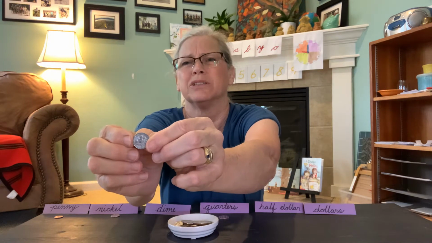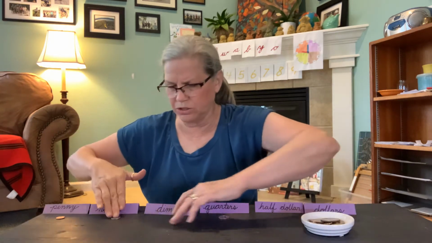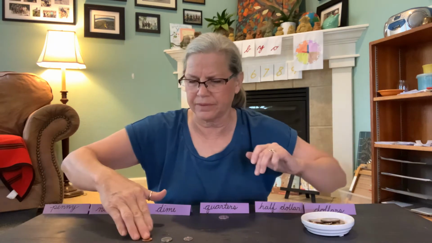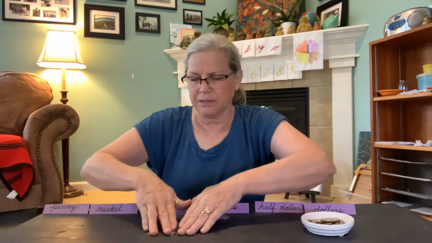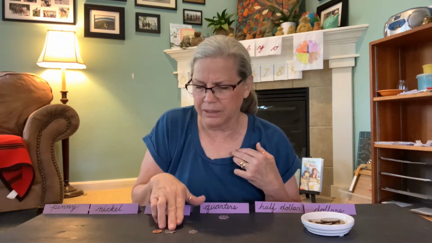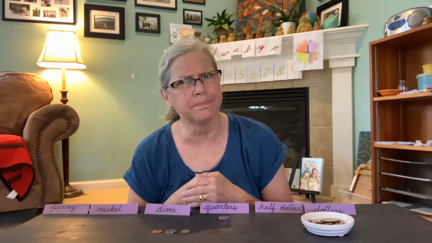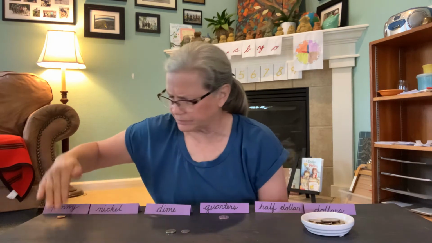It is our smallest coin, which is kind of odd because if you were to compare them, here is the penny. It is worth the least. And the next one up is a nickel, and it's worth 5 pennies. And look, the dime is smaller than the nickel. So it's a little bit confusing.